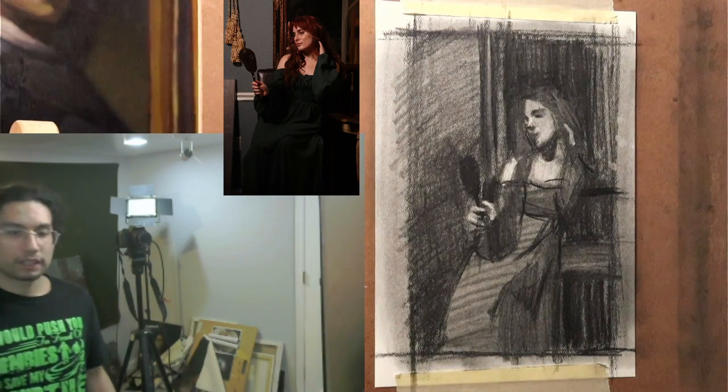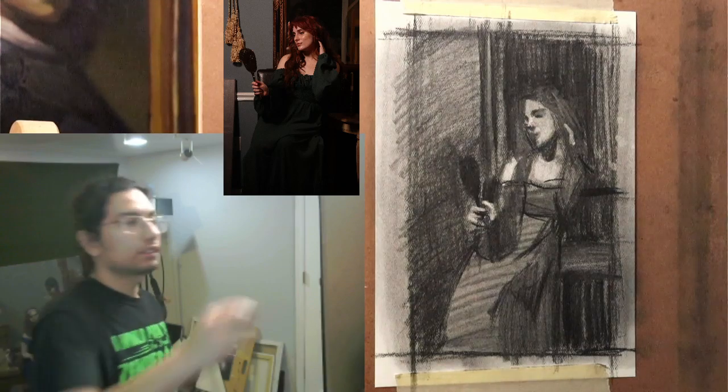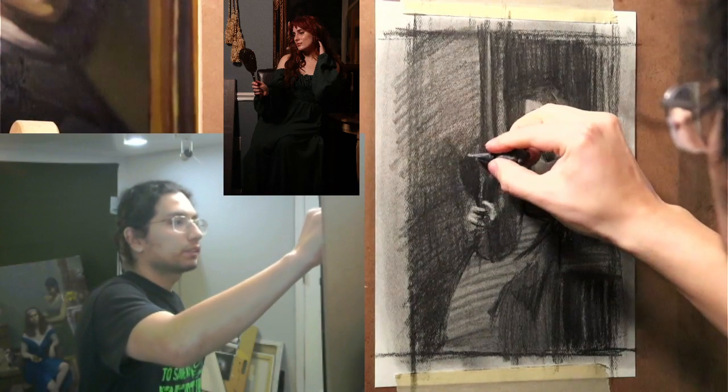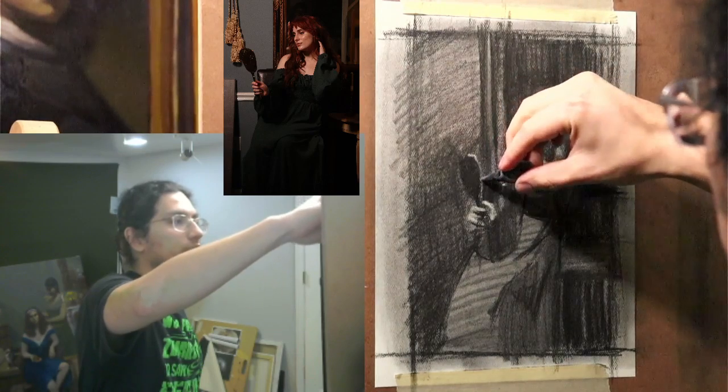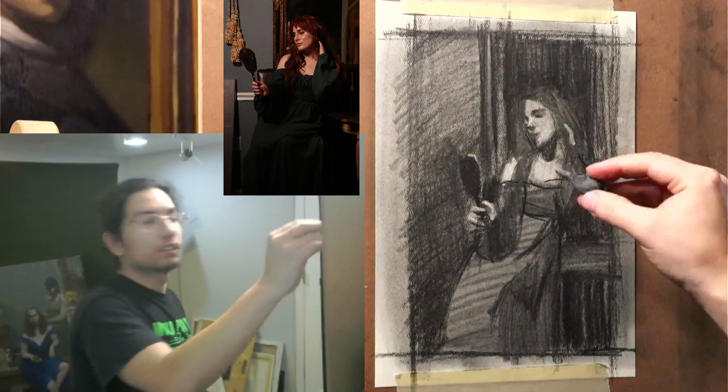I'll be working from my iPad, so if you have a tablet, that would be much easier for you to bring and work from rather than a printout.